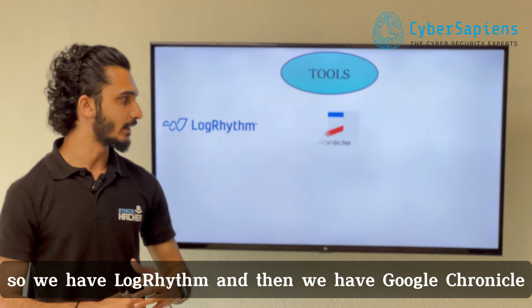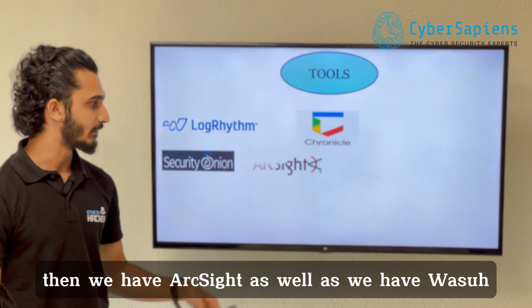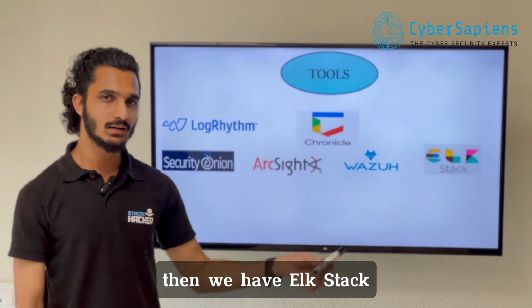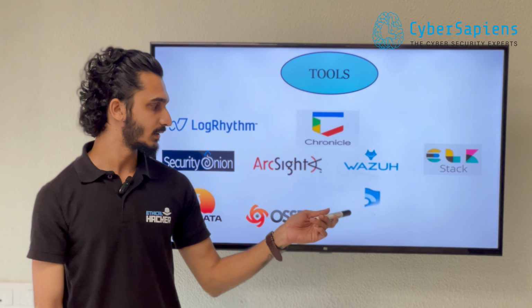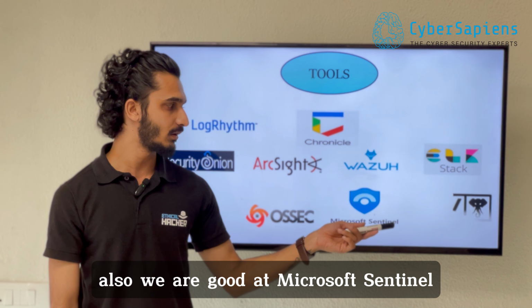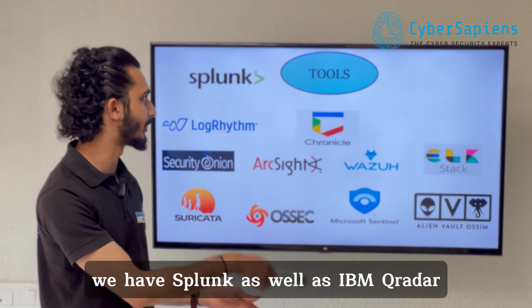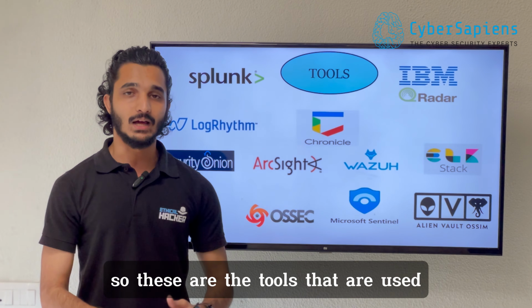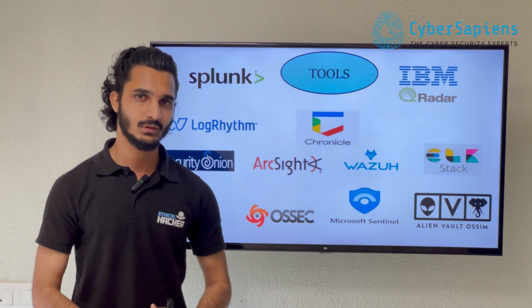Next, we will discuss the tools that are used on a day-to-day basis in the Security Operations Center domain. We have LogRhythm, and then we have Google Chronicle. Similarly, we have Security Onion, ArcSight, and Wazuh. Then we have the ELK stack, and Suricata, that is the IDS. Then we have OSSIM. Also, we are good at Microsoft Sentinel. We have AlienVault OSSIM, and comparing to the globally used software, we have Splunk as well as IBM QRadar. So these are the tools that are used on a day-to-day basis in the Security Operations Center domain.